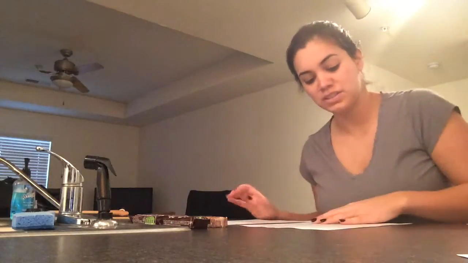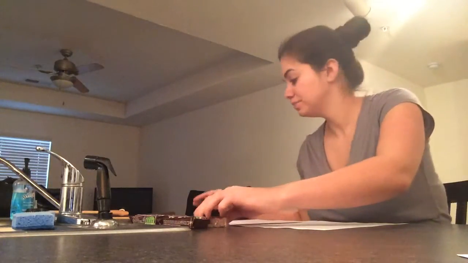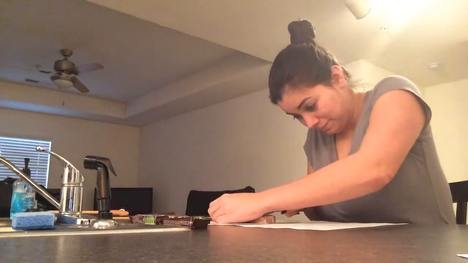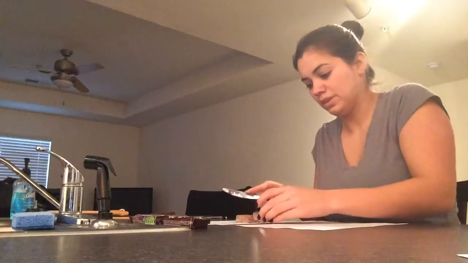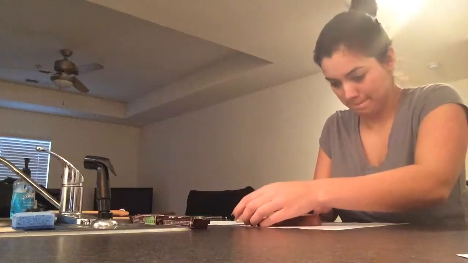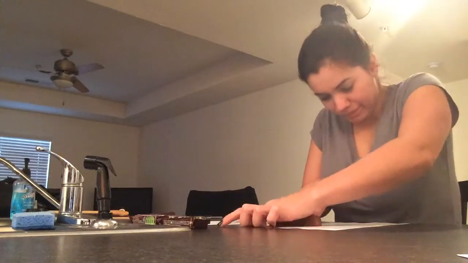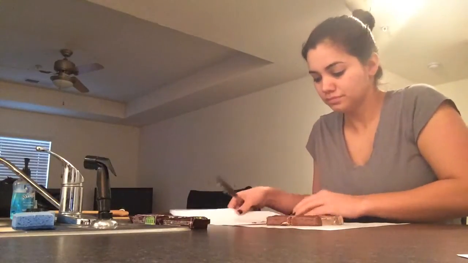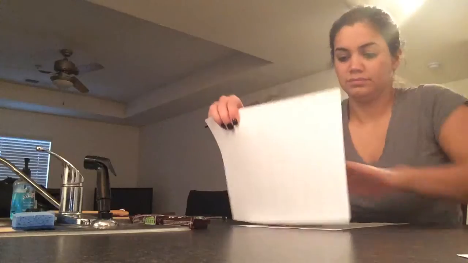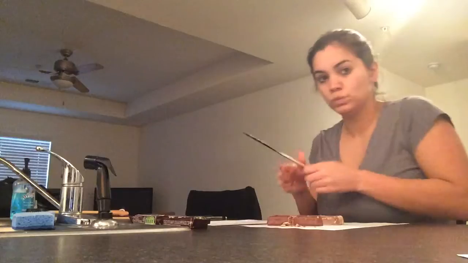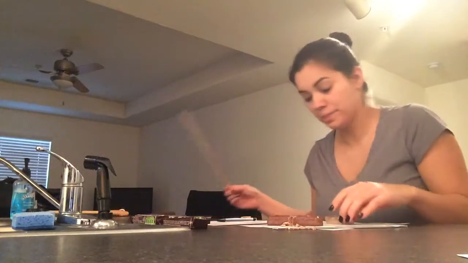Okay, so the next step is to cut the candy bars in half. Well, I'm losing some. Okay, so we're going to do the measuring again.